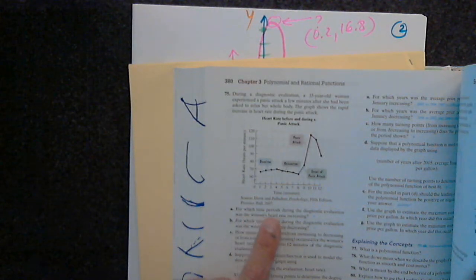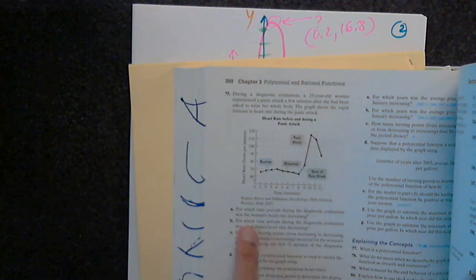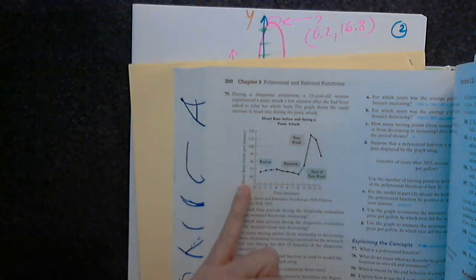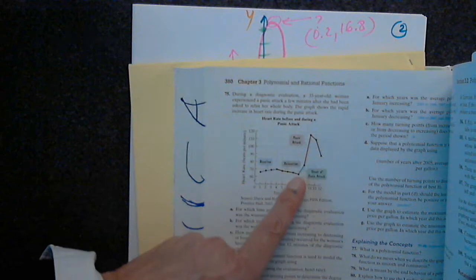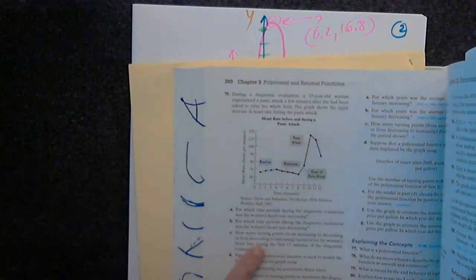Okay, perfect. So, first question. For which time periods during the diagnostic evaluation was the woman's heart rate increasing? Remember, we are not asked from which to which, but the time. Between 1 and 4, the heart rate is increasing, and between 8 and 10. Do you agree with that? Perfect. For which time periods during the diagnostic evaluation was the woman's heart rate decreasing?